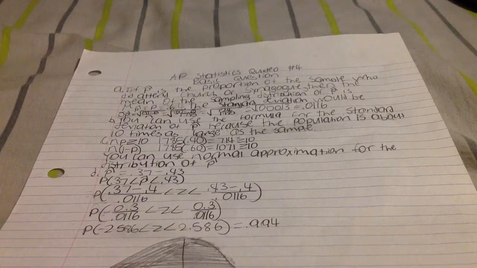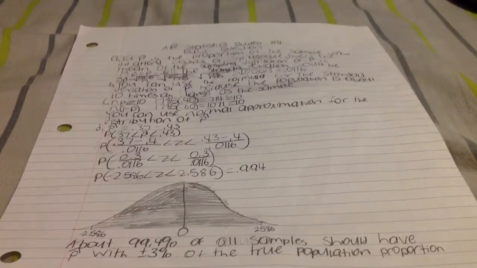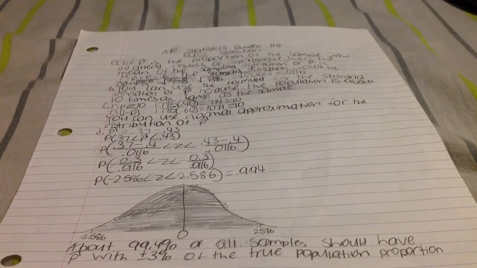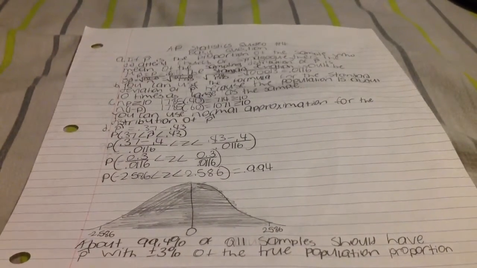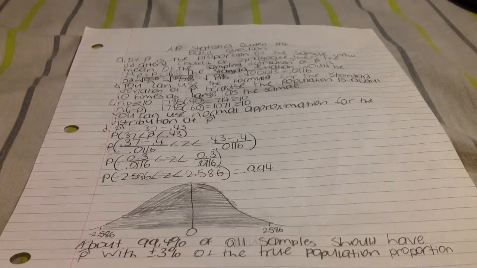Knowing that this is now true, you can use normal approximation for the distribution of p hat. We want the probability that p hat is between 0.37 and 0.43, so p hat is greater than 0.37 but less than 0.43.